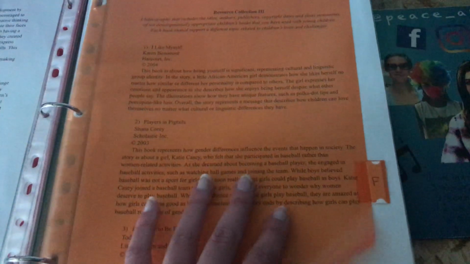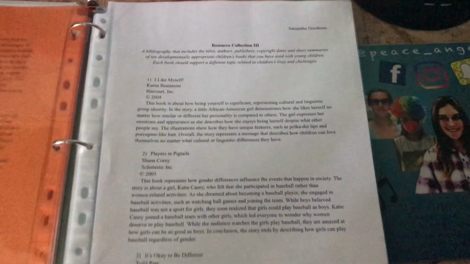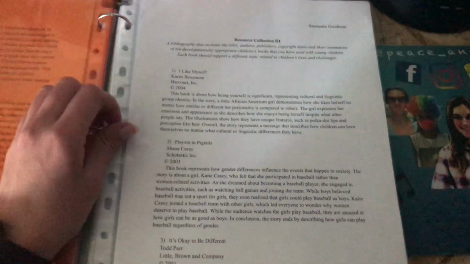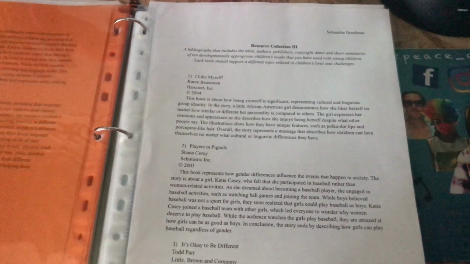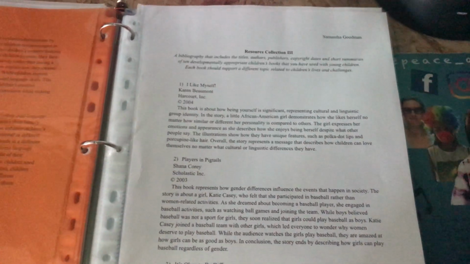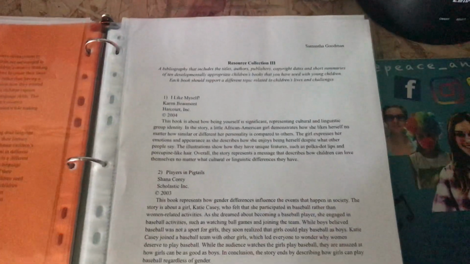Now going to tab F, and this is resource collection 3, and this is the 10 books I had to write about, and I had to represent a different theme. So I incorporated short summaries on each of these 10 books.